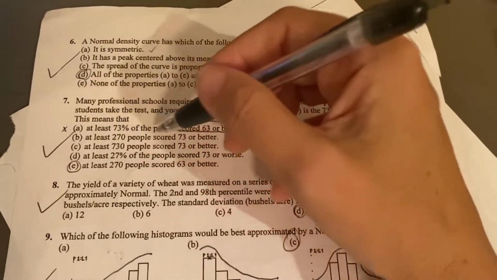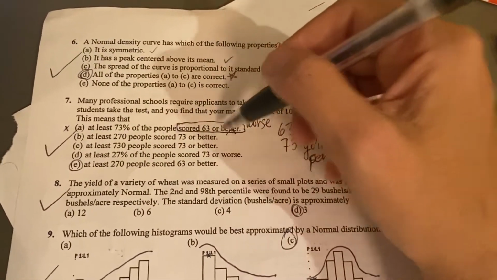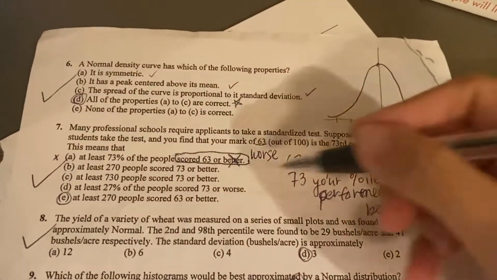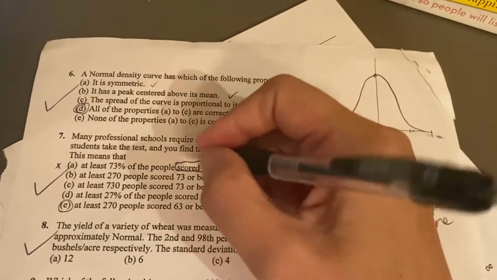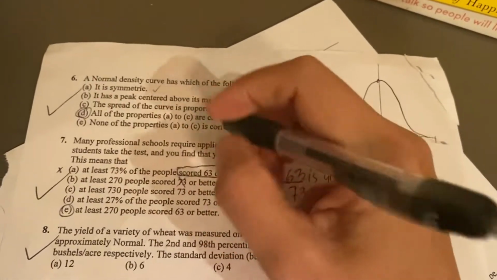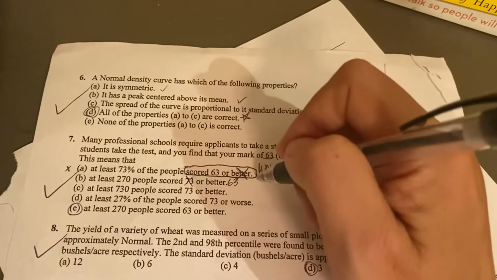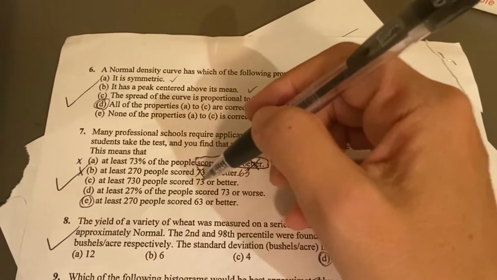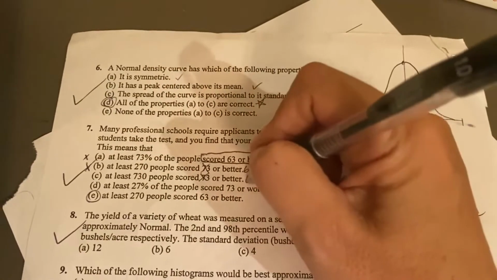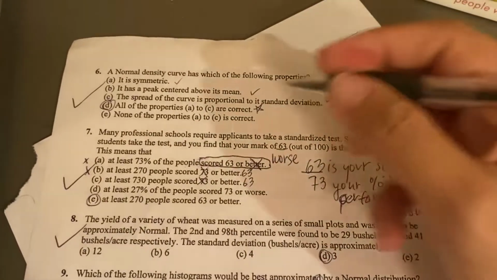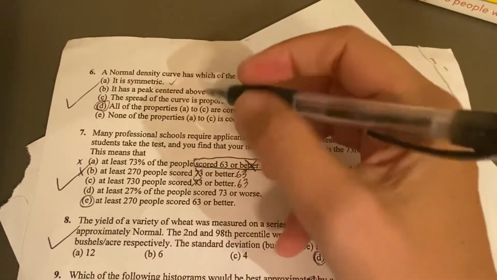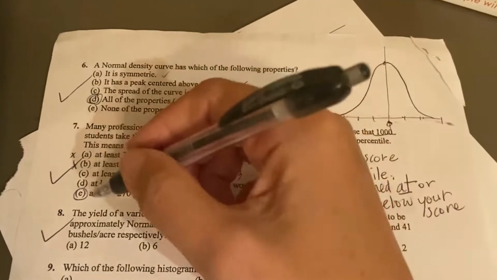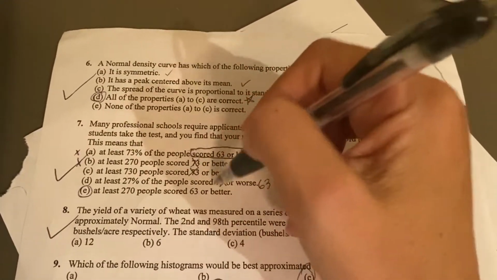At least 270 people scored 73 or better. You didn't score 73. 63 is your score, so that's 63 or better. So that one can't be right. At least 730 scored 73 or better. Again, 73 is not your score. Your score was a 63. At least 27% of people scored 73. No, your score is 63. At least 270 people scored 63 or better.